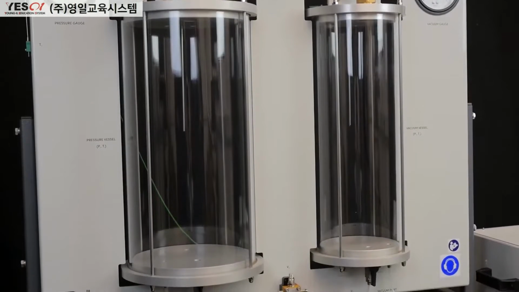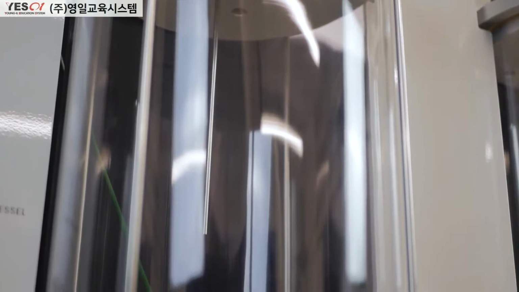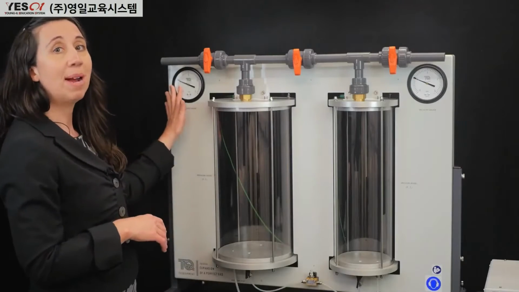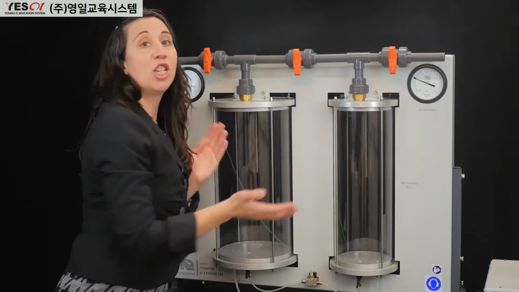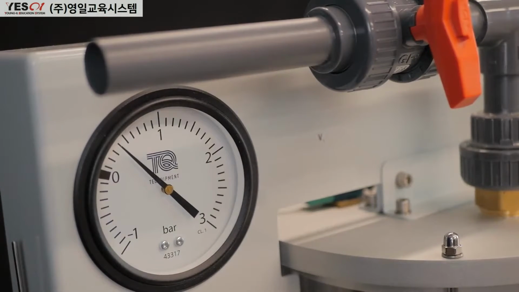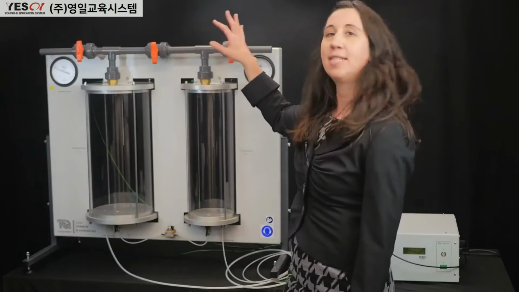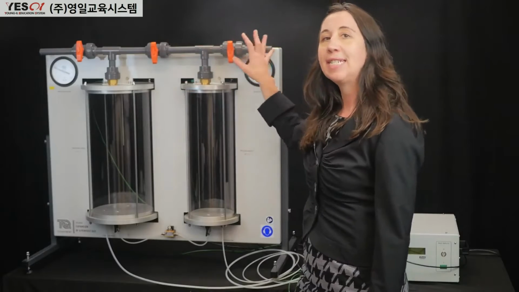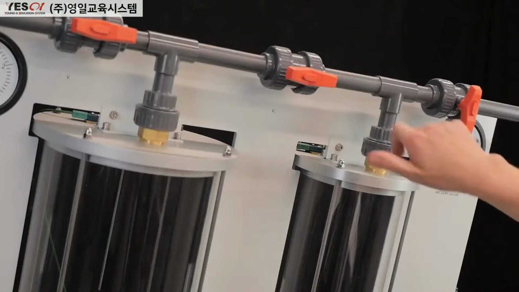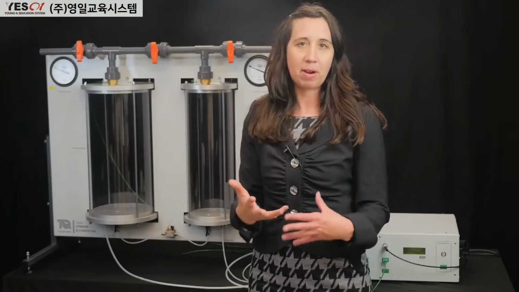Each vessel has a fast response thermocouple and a pressure sensor and is connected to the mechanical pressure gauges mounted here and here to show the state of the pressure within the vessel when not connected to the control box. Both vessels are connected by this large bore pipe that allows the vessels to be isolated from each other and the surrounding atmosphere as required for the experiments.